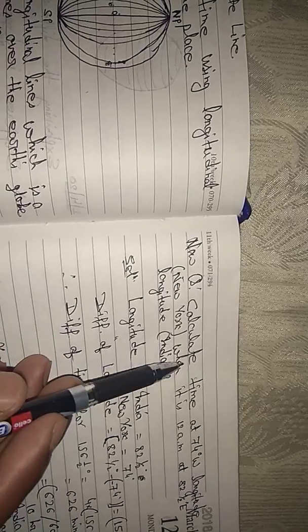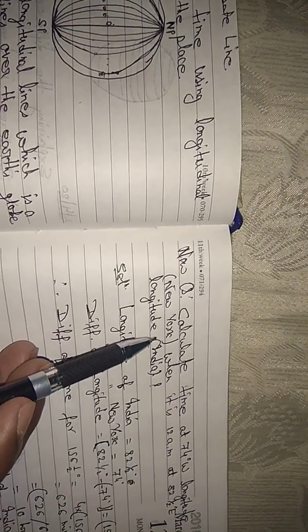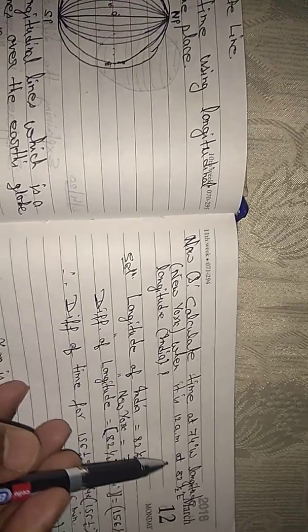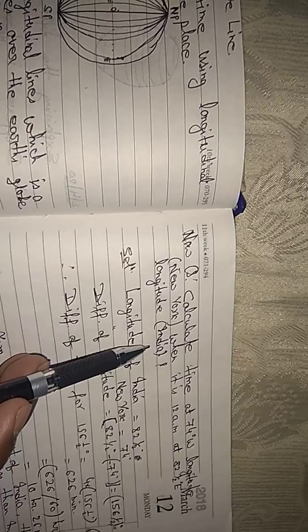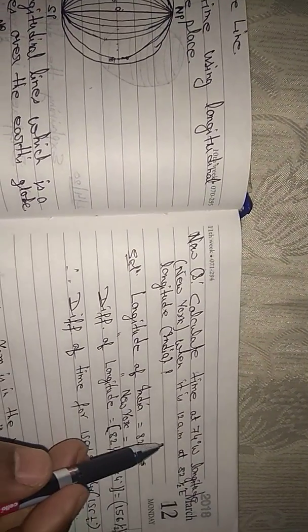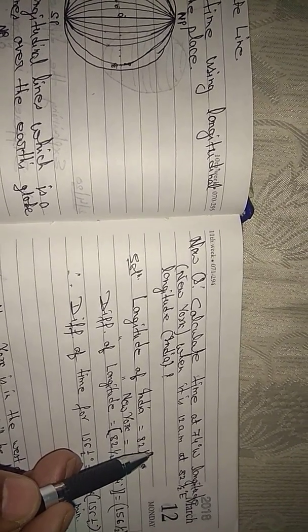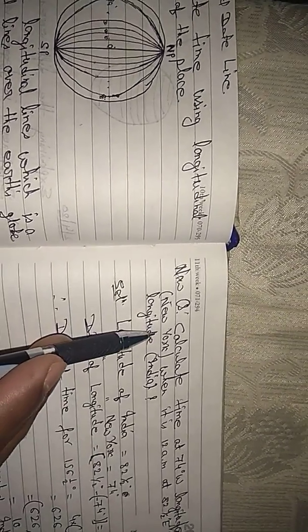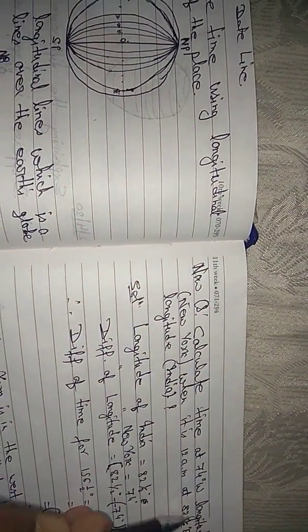Here I have written the question: calculate the time at 74 degrees west longitude, which is New York, when it is 12 am at 82 and a half degrees east longitude in India. It means if it is 12 am in India, then what time will it be at New York, which is at 74 degrees west longitude.